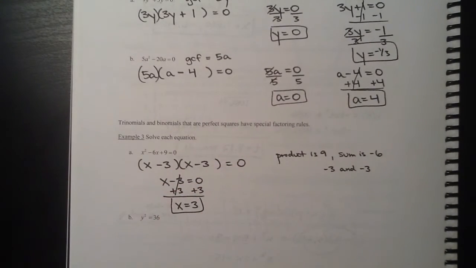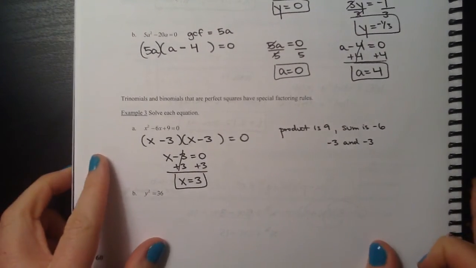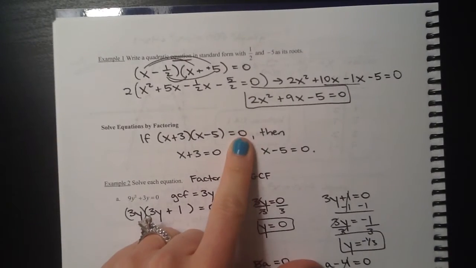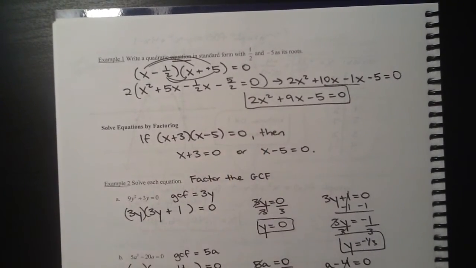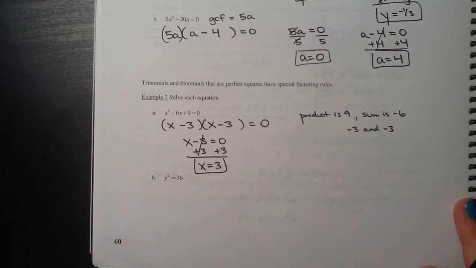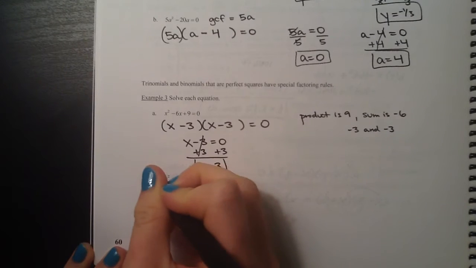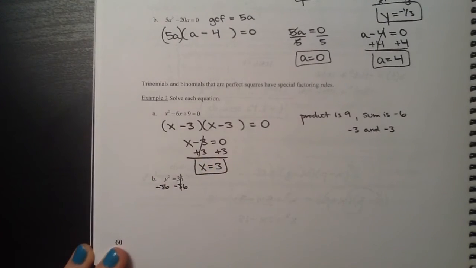Okay, so just one solution, which we did, I believe, in 4.1 or 4.2. We talked about how there are situations where you might only have one solution. If you remember, I mentioned up here that you have to get 0 on one side. So if you're presented with an equation like this, where you don't have 0 on the side, step 1 would be to get 0 on the other side. Okay, so that's what we just did.